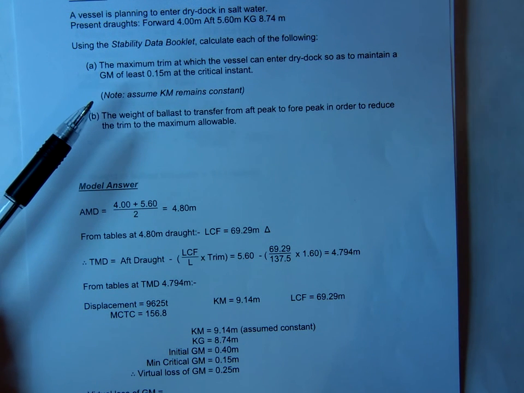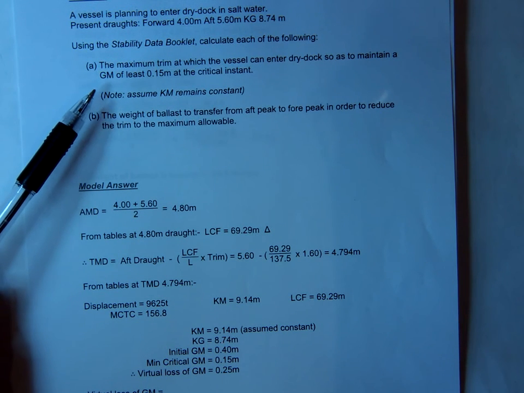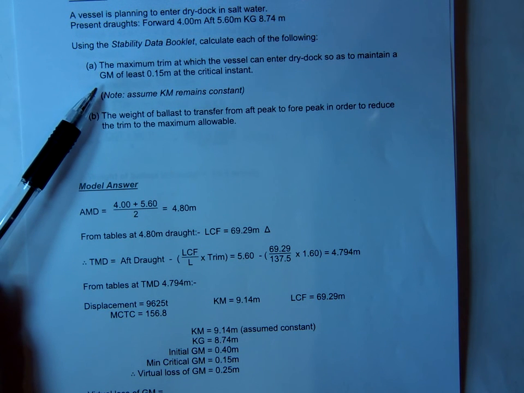trim at which the vessel can enter dry dock so as to maintain a GM of 0.15 at the critical instant. Well, the critical instant occurs just before the vessel touches down forward on the blocks. It touches down aft first on its stern, because it's trimmed by the stern, and as the trim gets less and less, there's what we call a P force developing, which increases and increases, and it's at its maximum at the critical instant just before you touch down forward. And we only want to have a GM of at least 0.15 at that instant.